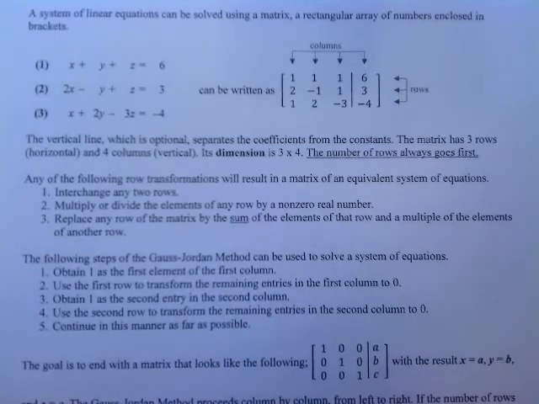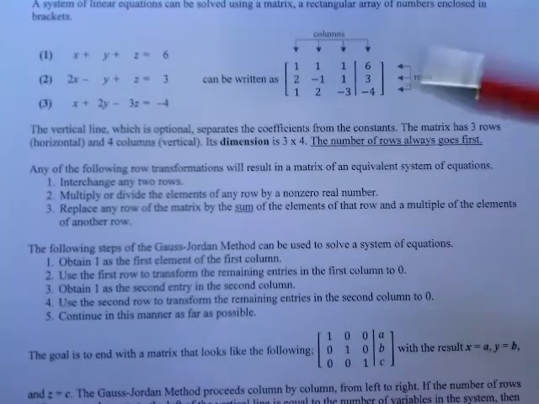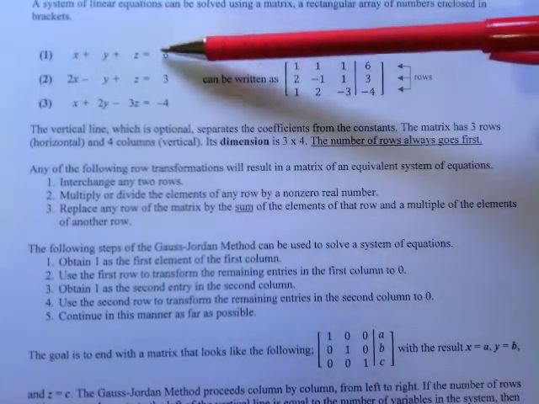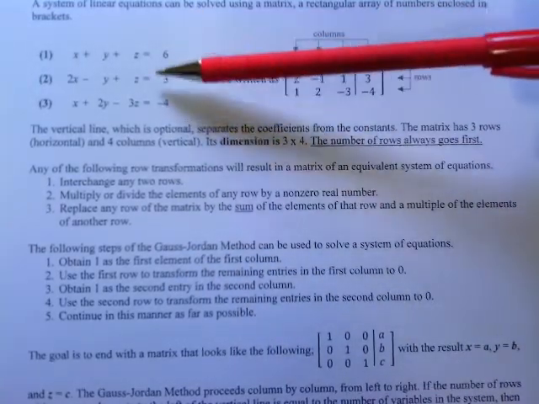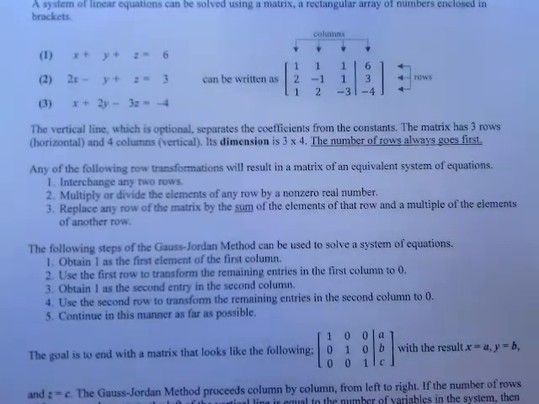Now, there are some things that are true about matrices. That's the plural for matrix. Any of the following transformations will result in a matrix that is an equivalent set. So that means it doesn't really change the overall value of the system. You can interchange any 2 rows. As I said before, it really doesn't matter which one you label which. So if we said this was number 1 and that was number 2, it doesn't change anything.